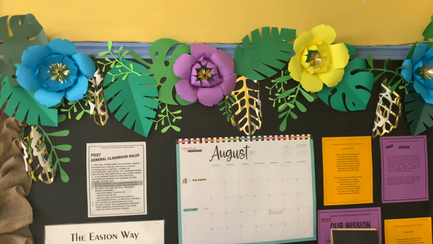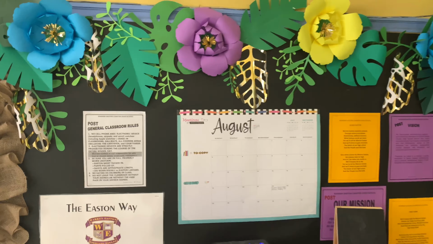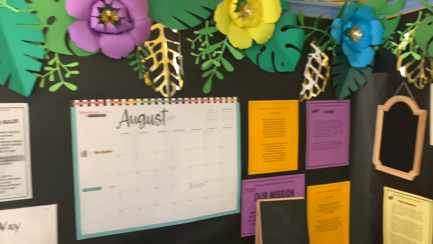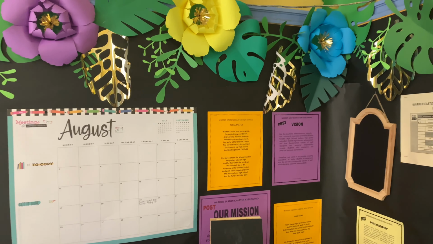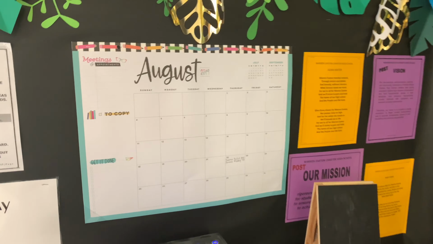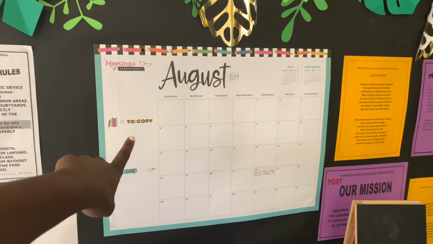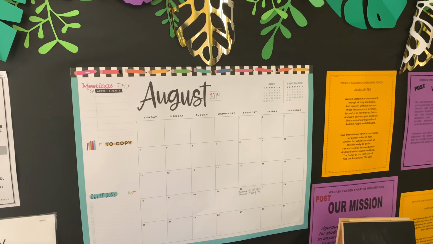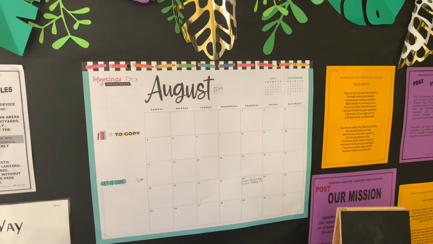So I went with a kind of jungle theme, and I have just school policies like general classroom rules, our mission, vision, alma mater, fight song, bell schedule, things like that. And then I also have this calendar where I plan on writing student assignment due dates and special events that are happening at school.